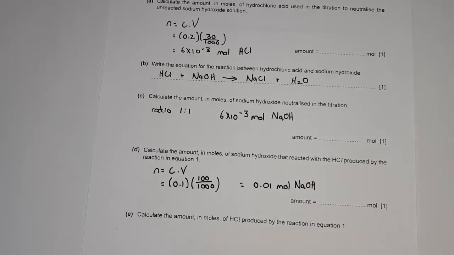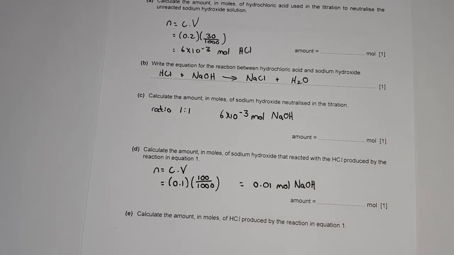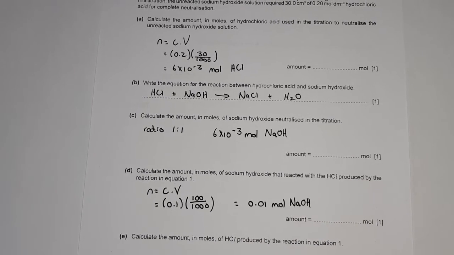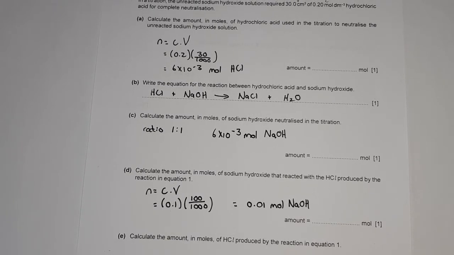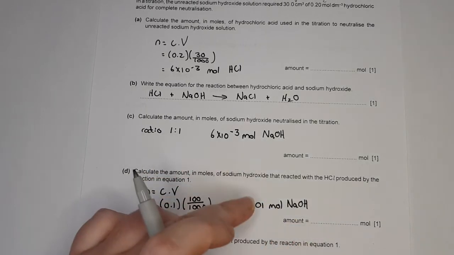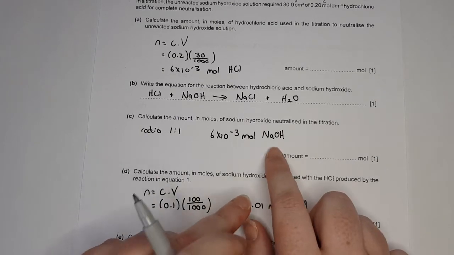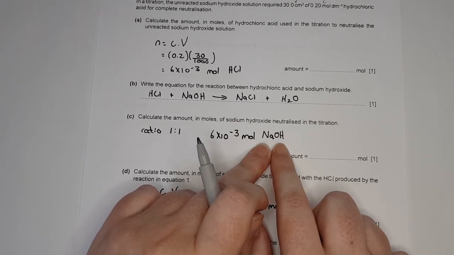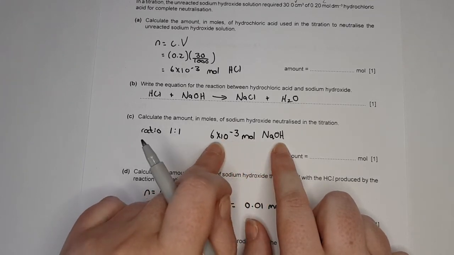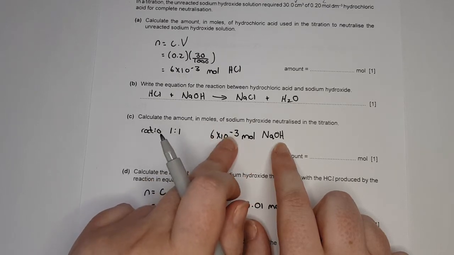Then it says calculate the amount in moles of HCl produced by reaction in equation 1. So I have the original amount of moles of sodium hydroxide that absorbed the HCl, and I have the amount of moles of sodium hydroxide after the titration that was left over.